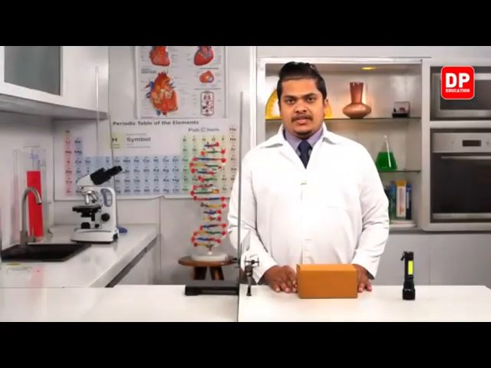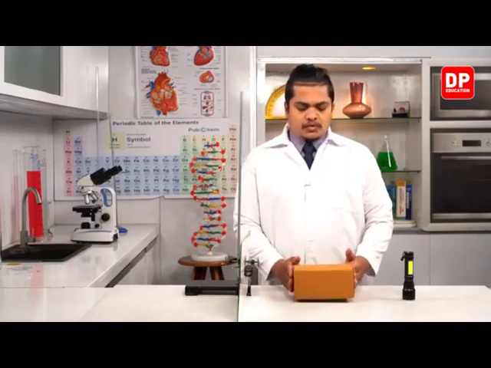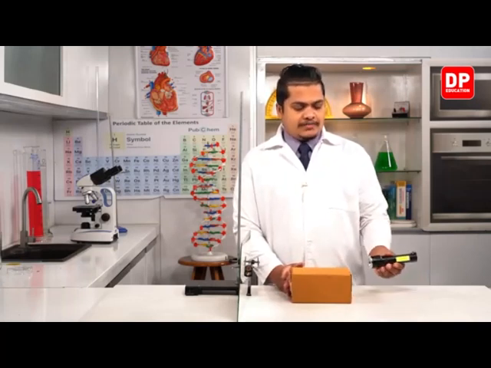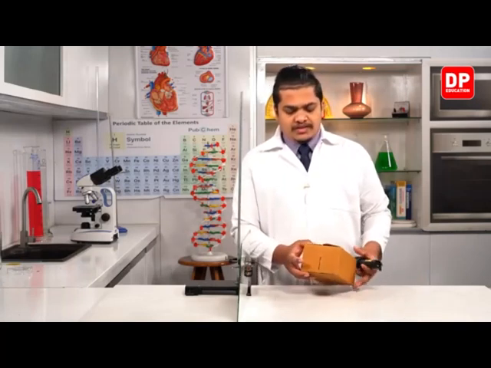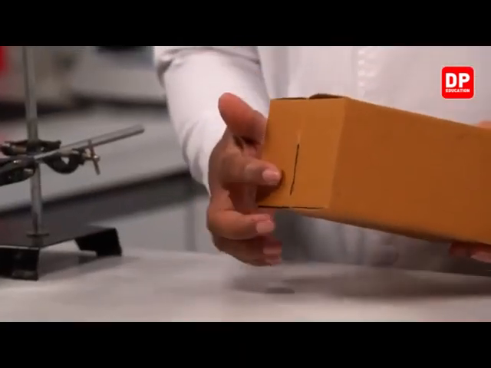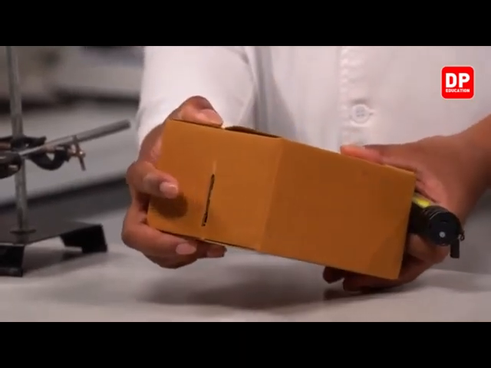So my dear children, within this activity, we'll be observing how images are created by a plane mirror. To do this activity, I have a cardboard box and a flashlight. Within this cardboard box, there is a small opening, right over there.